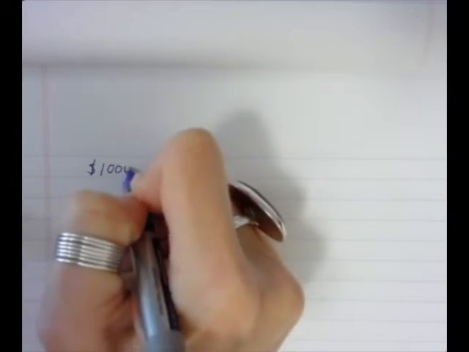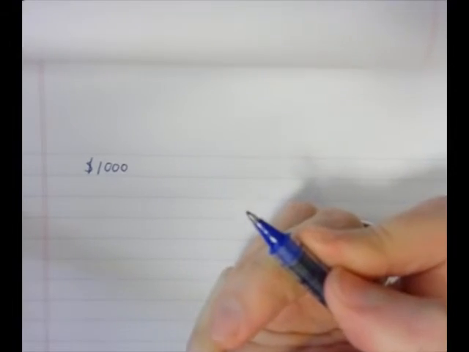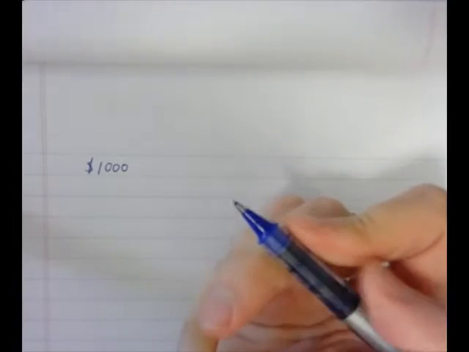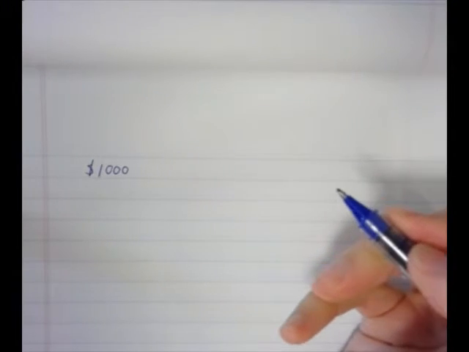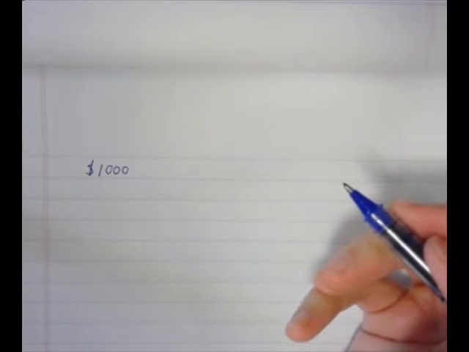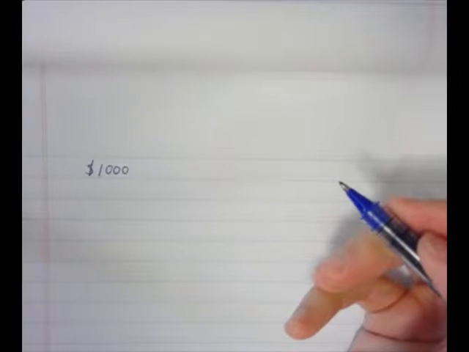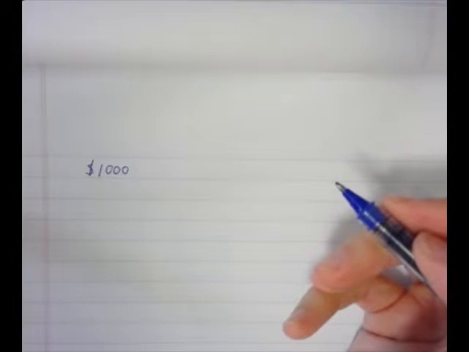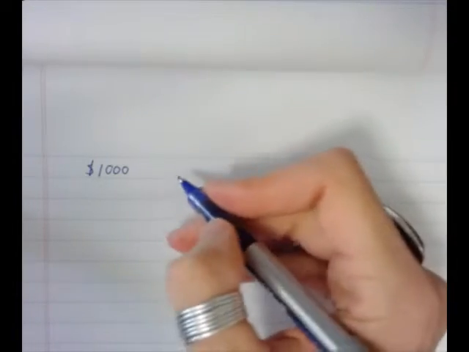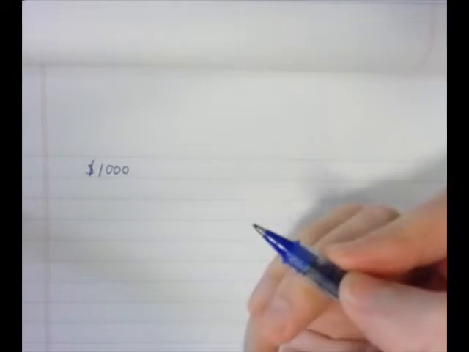Okay, so what does it mean to have compound interest? Well, what if you had $1,000 and you wanted to invest that $1,000? There are all kinds of ways you can invest this money, but if we look at what rates a bank or some kind of money market account will give us to make this money grow.